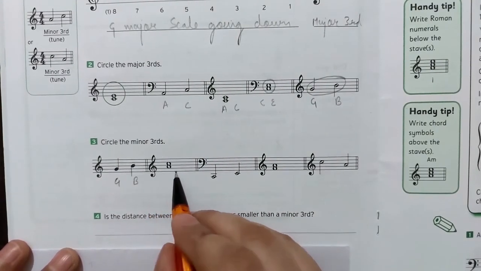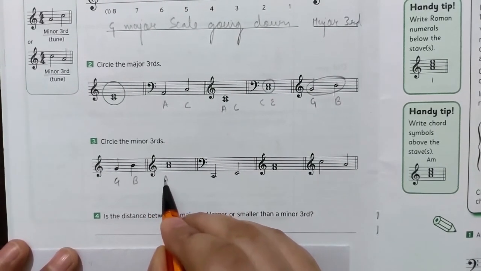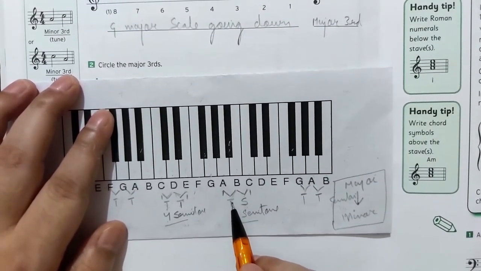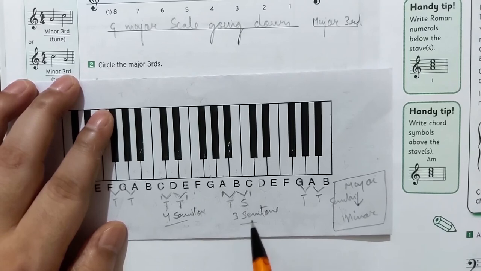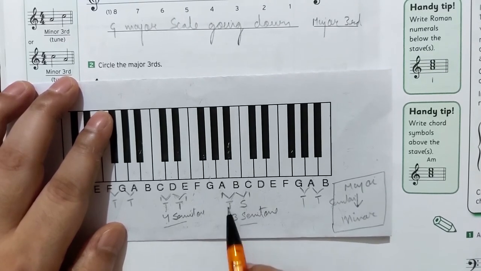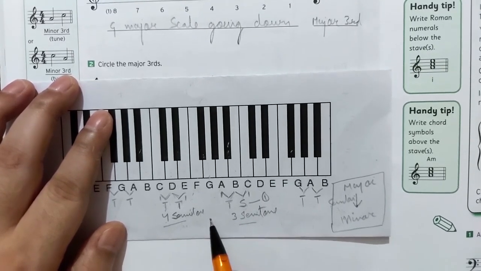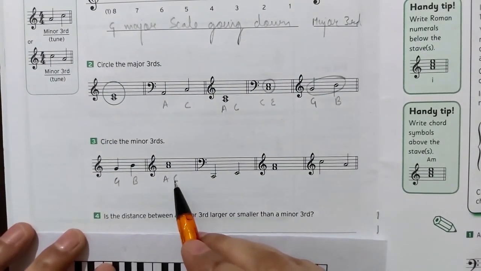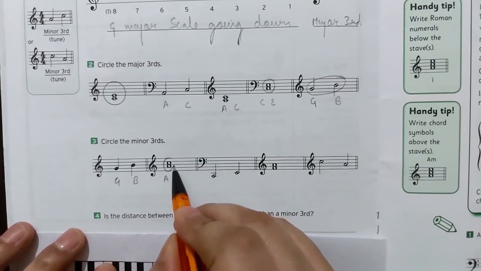Next again treble clef. Now we are at A to C. So A to C, we know this is 1 tone and 1 semitone, and 3 semitones. The 2 different ways I'm showing you. This is one way, and this is the second way to find out. Okay, so this is a minor third.